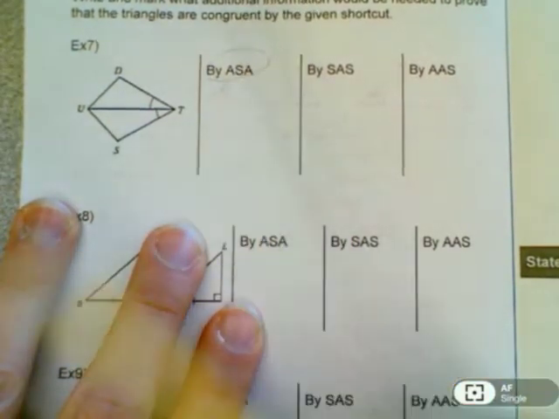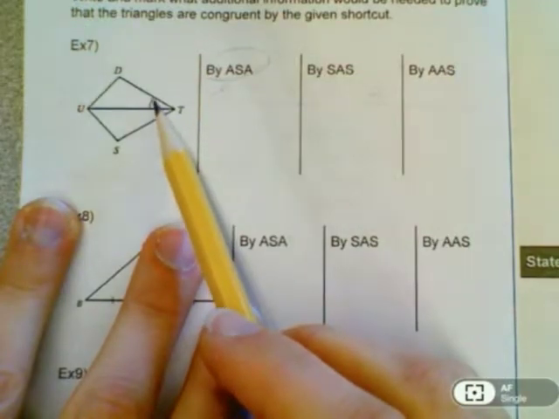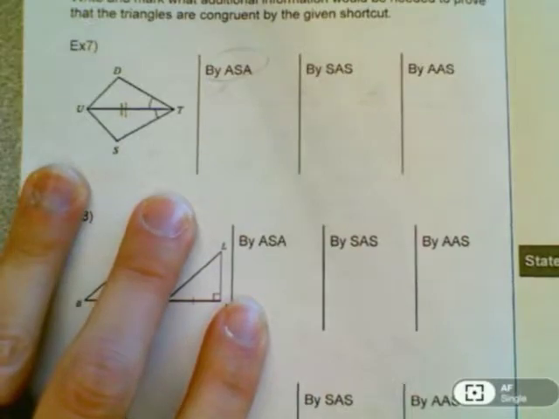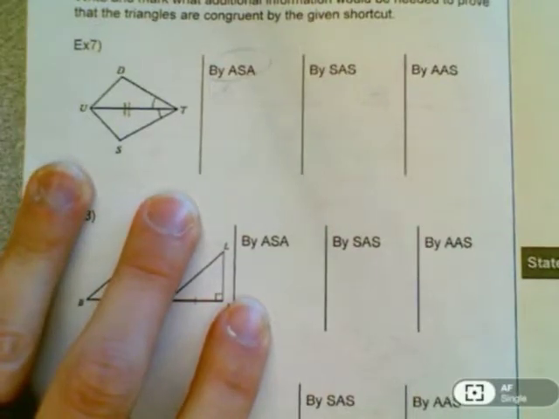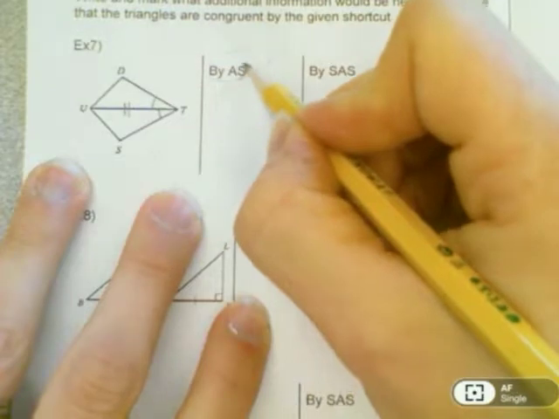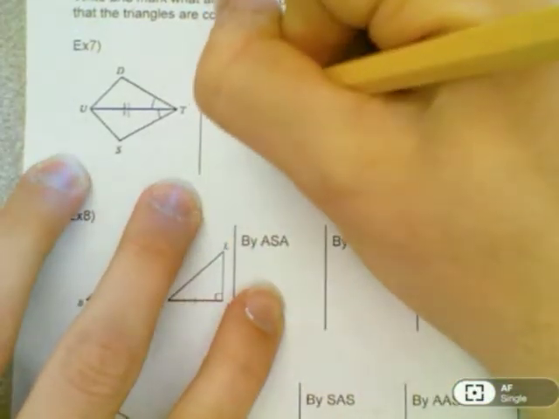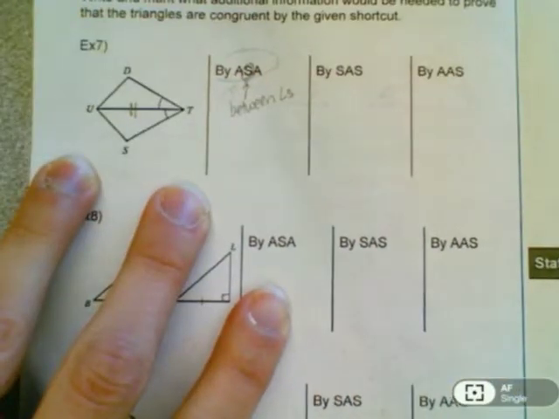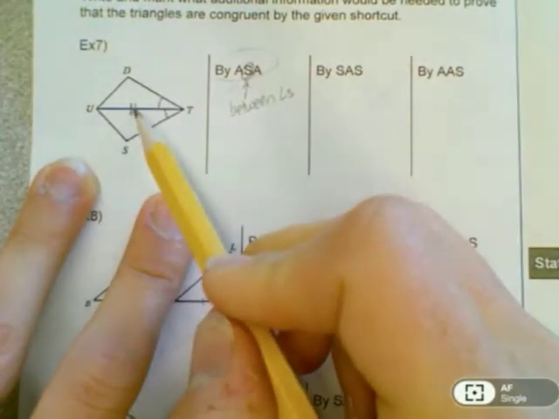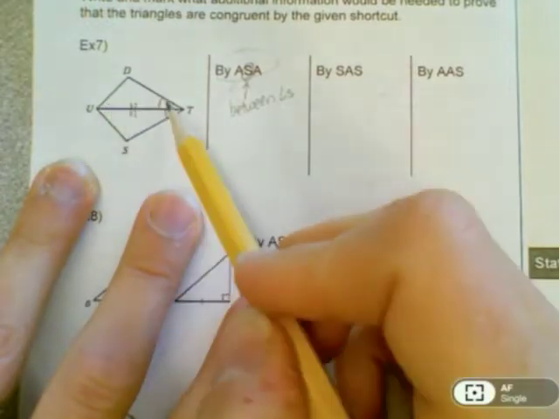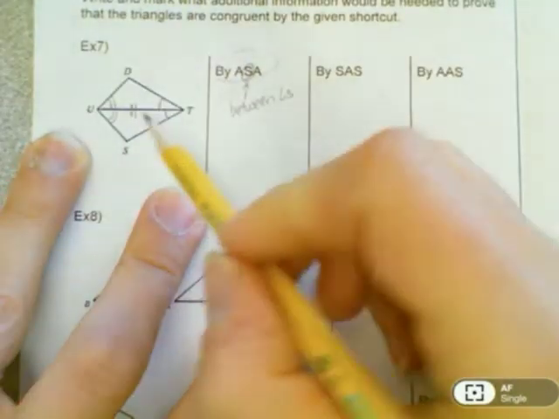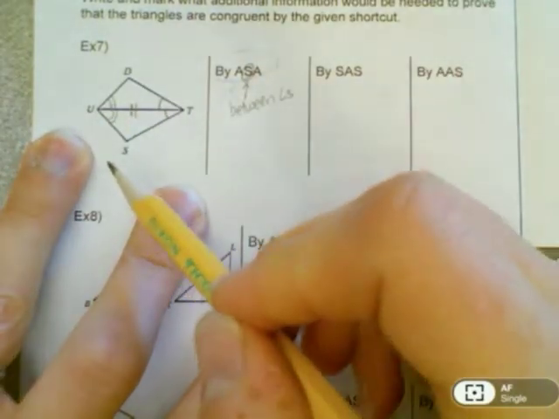So first, by ASA. Well, in this example, I have an angle and I have this shared side. So I already have an angle and a side. If I want to use ASA, the key is that the side has to be between the angles that I know. And so that means I have to know another angle, but the angle has to be over here, because the side that I know has to be between the two angles.